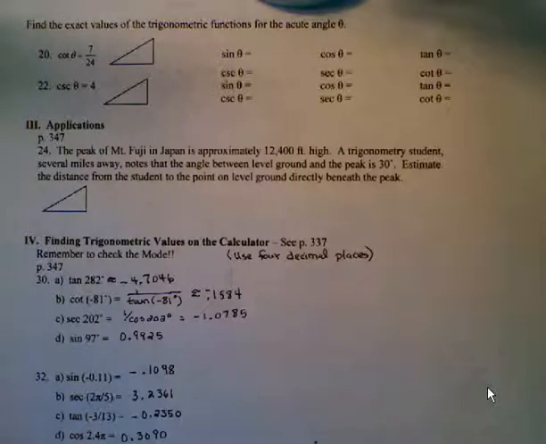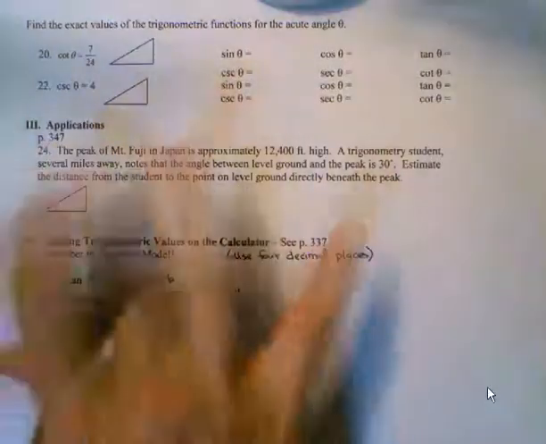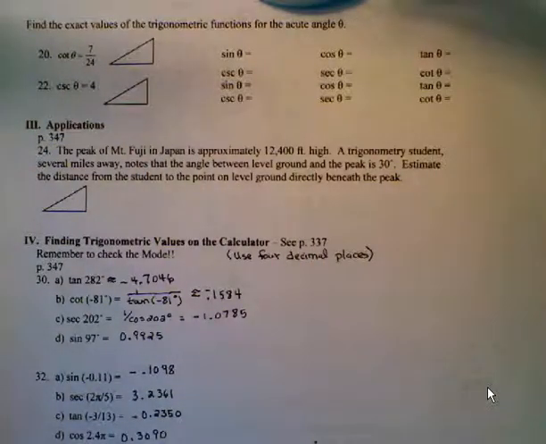Okay, let's finish up section 5.2, day 1. We have another day after this, but to finish up day 1, this is the back page of the first page of notes, and we start with finding the exact values of trigonometric functions for some angle theta.